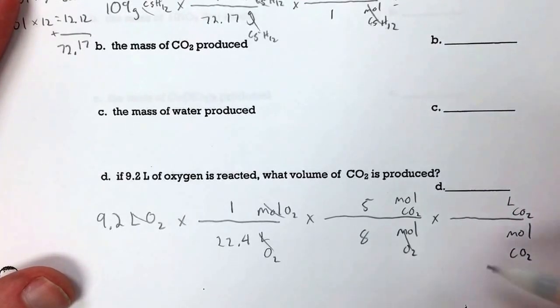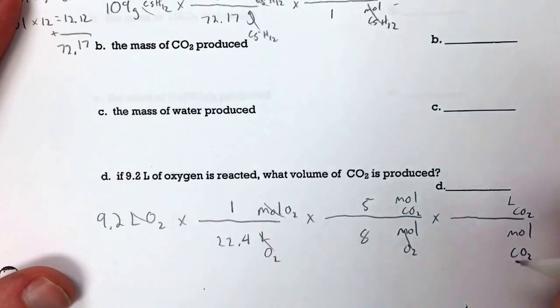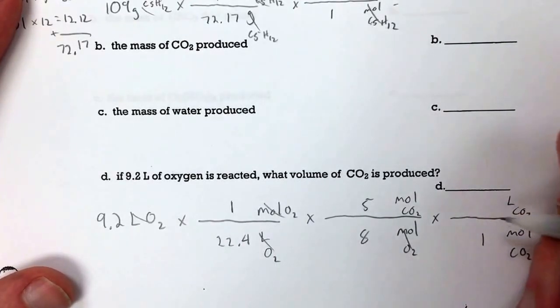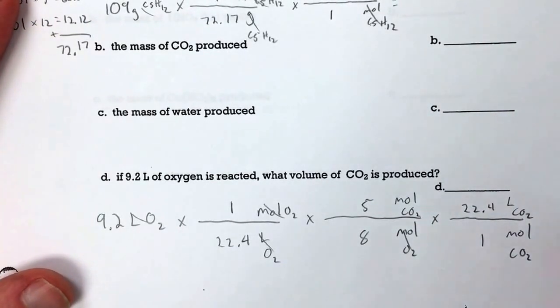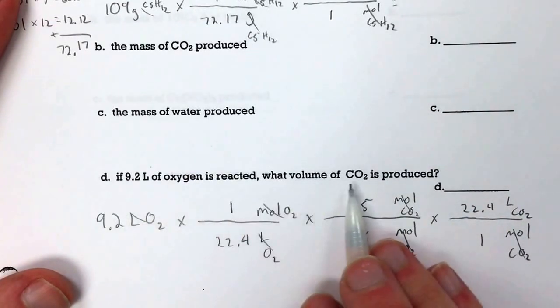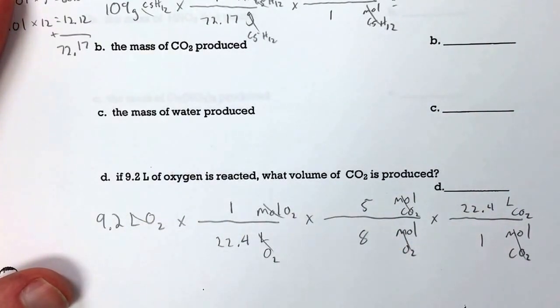And it's the same conversion as before. It's the same conversion right here. It's 1 mole of CO2 equals 22.4 liters of CO2. My labels cancel out. The only label I'm left with is the one that I'm going to, which is volume of CO2, and you just do your math from there and solve.